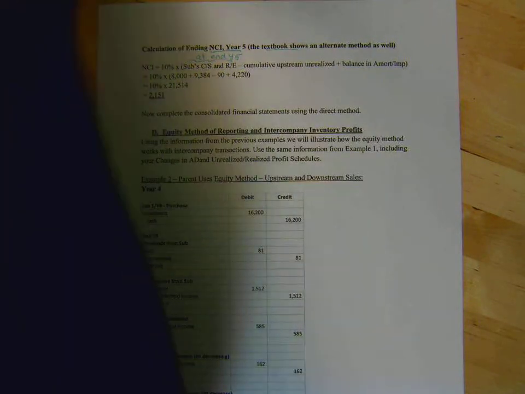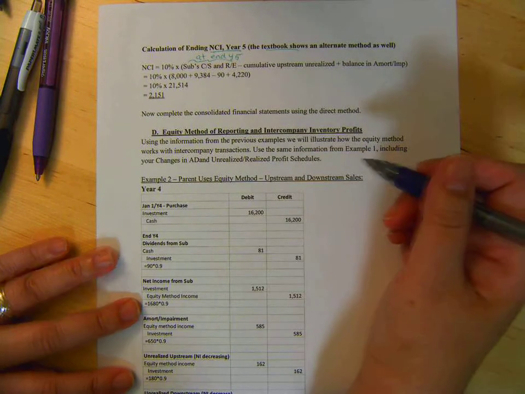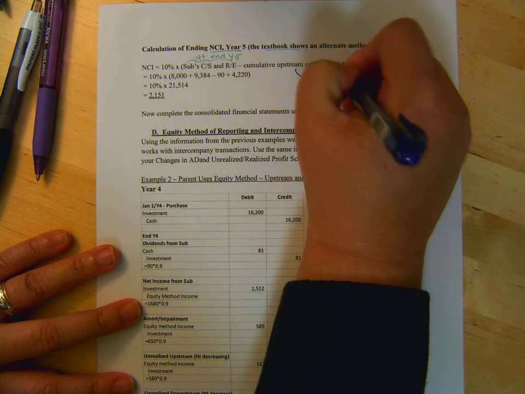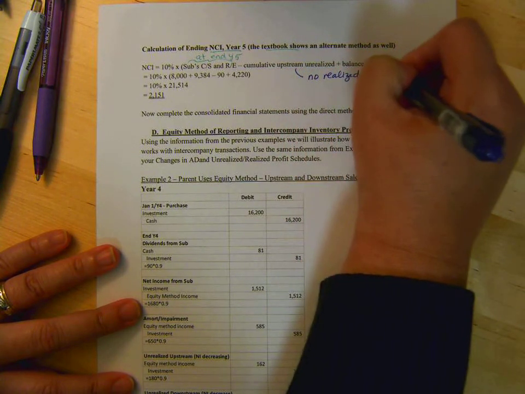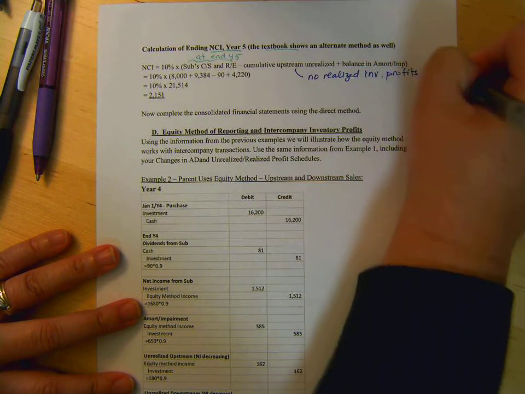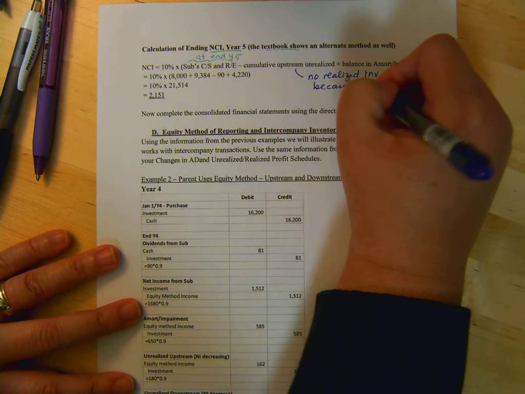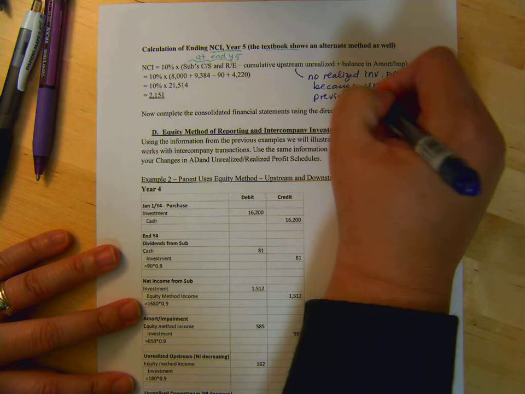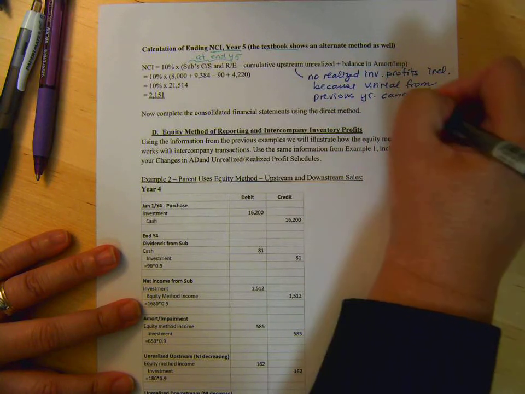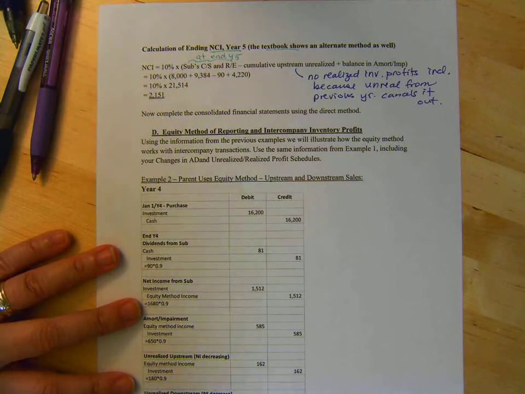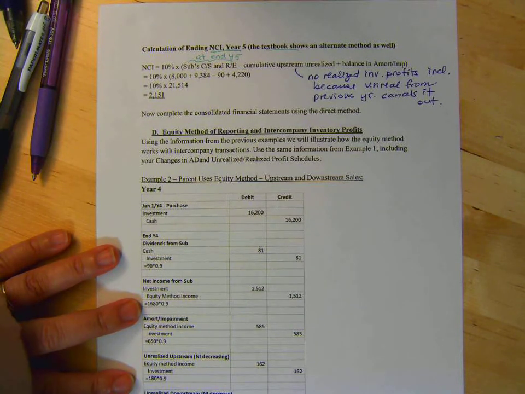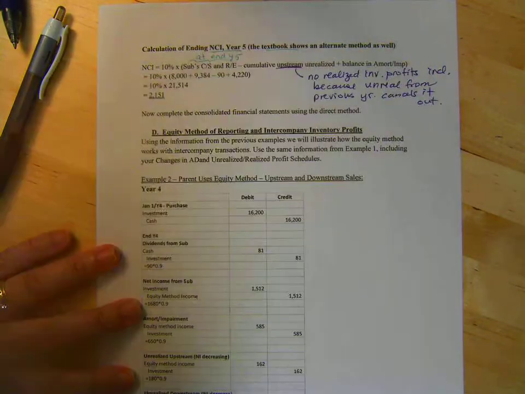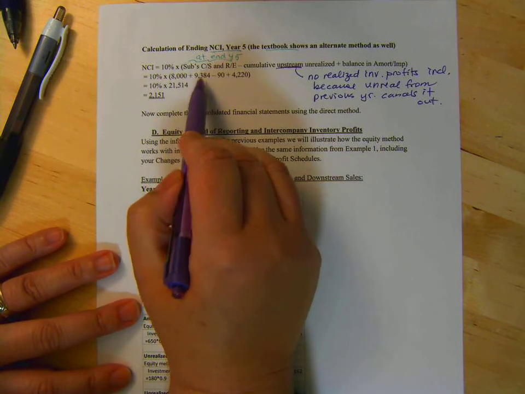How come I don't add the realized stuff? Because no realized inventory profits are included, because unrealized from the previous year cancels it out. So just a little reminder, same as retained earnings. Okay, the other thing you want to remember is upstream only. Okay, so we take 10%, you can look up those numbers.